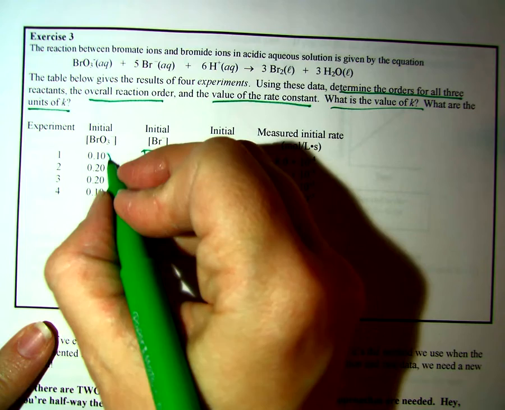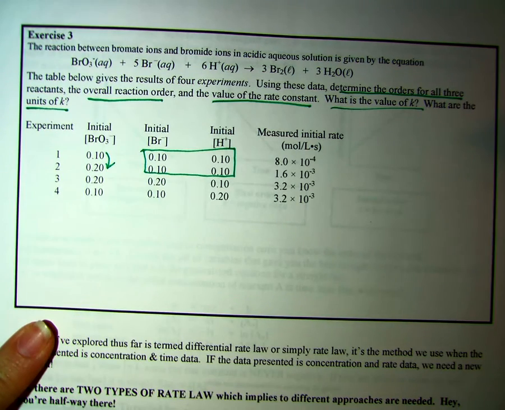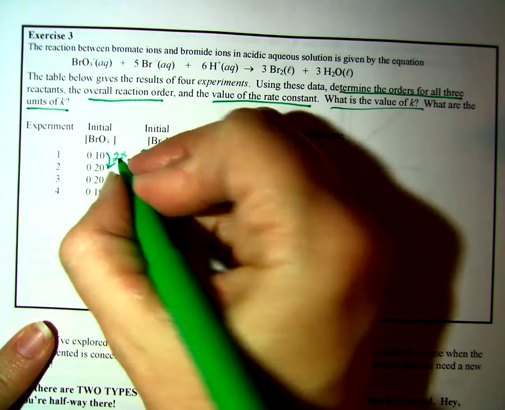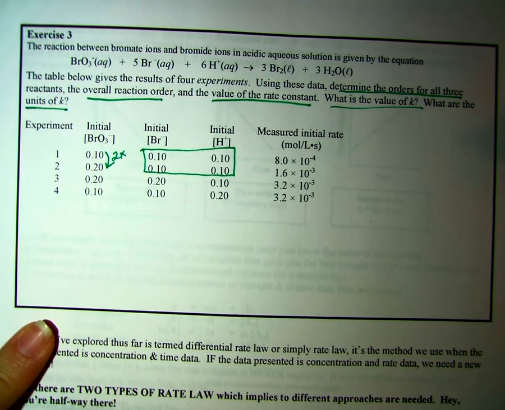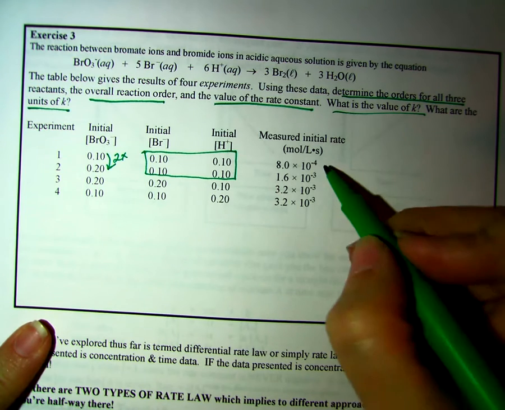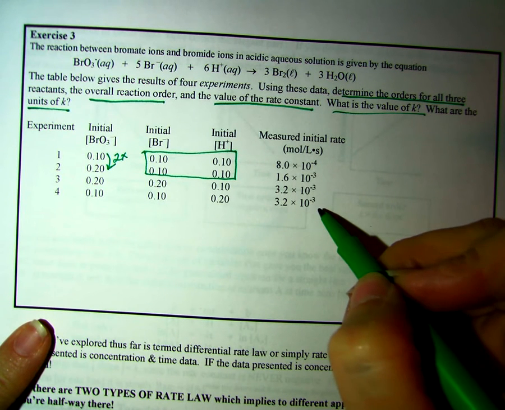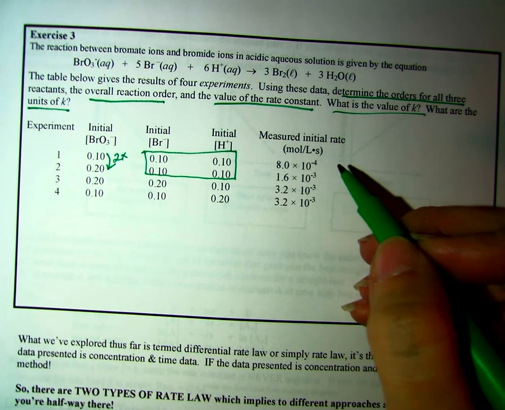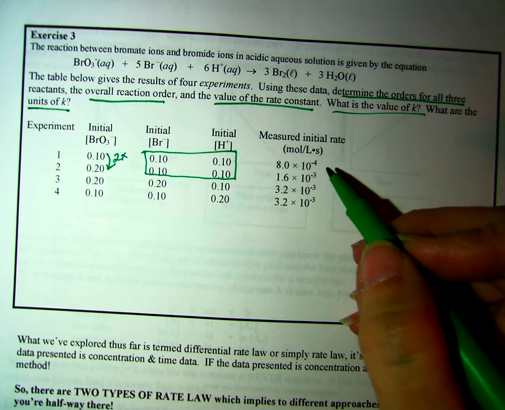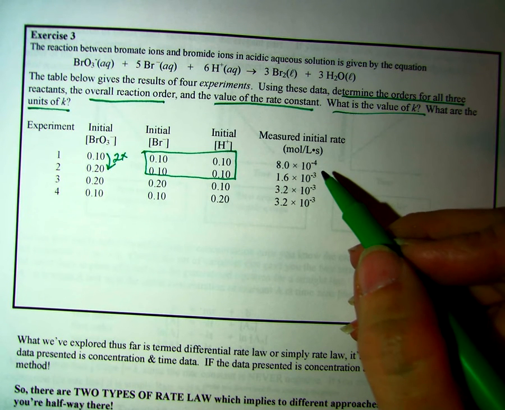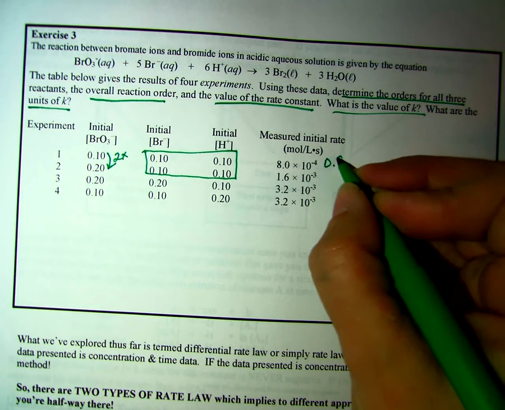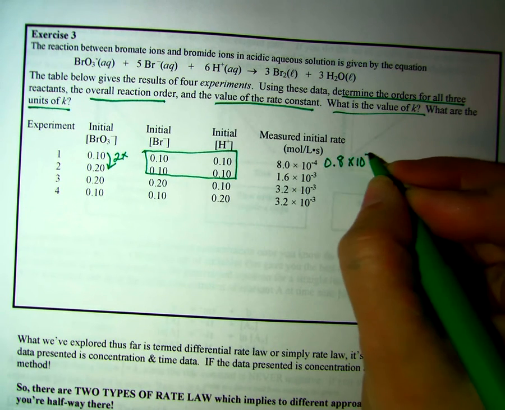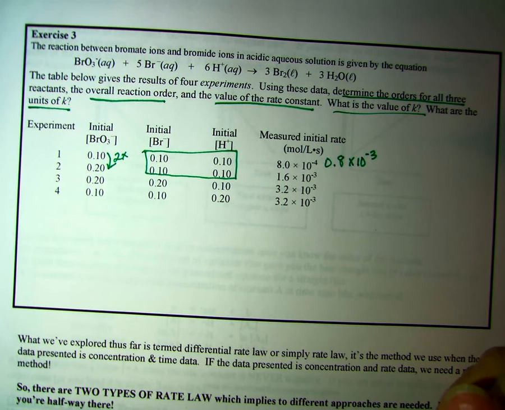What happens to my BrO3 though? It doubles. What happens? Okay, well, now we got to think about this. Look at our rate. You notice all of these rates are to the negative 3rd, but the first one is to the negative 4th. When you see that, if I were you, I would go ahead and change this and get it all in the same unit.